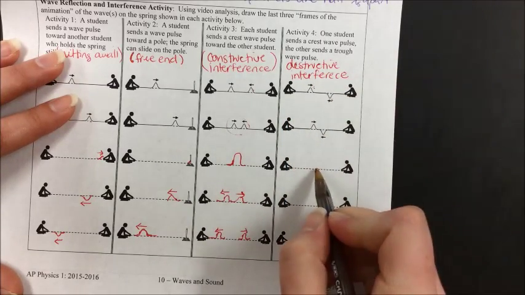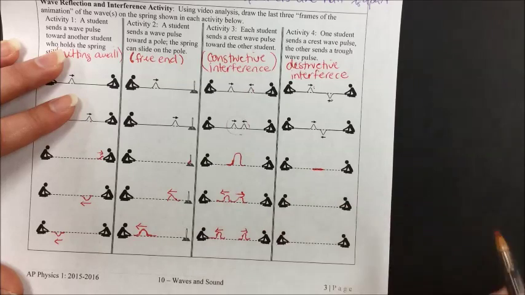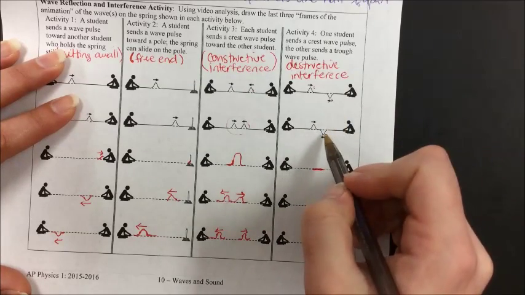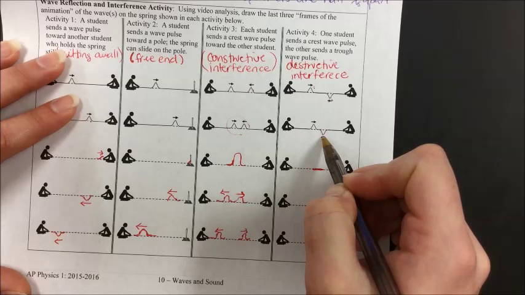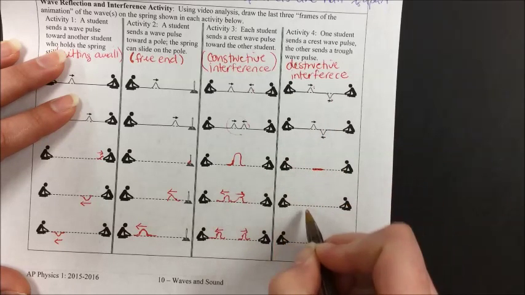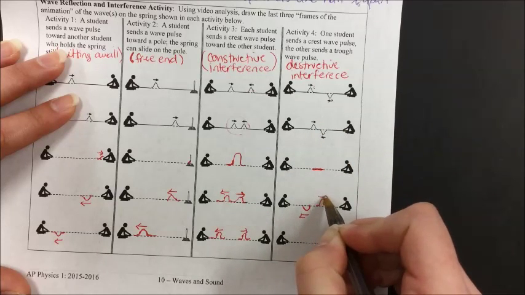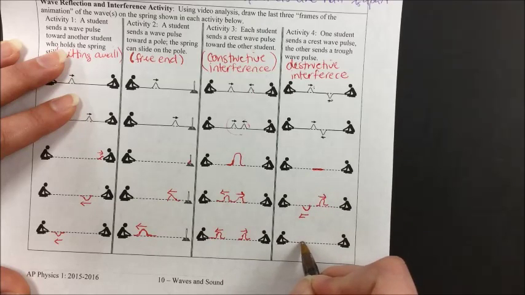And once they hit, we're going to see nothing happen. Okay, so the waves overlap and cancel each other out. Then this one below is going to continue on its way. So down here it's continuing. And the one above is going to continue on its way. And then we see that same thing, they continue.